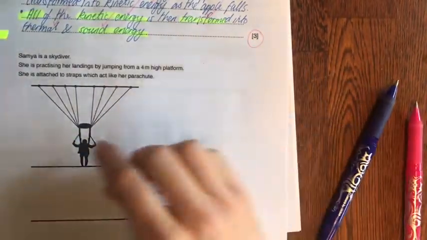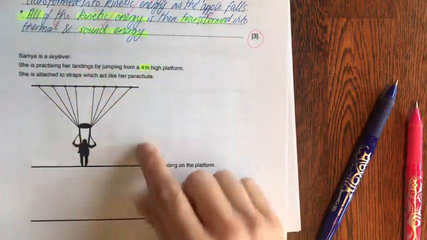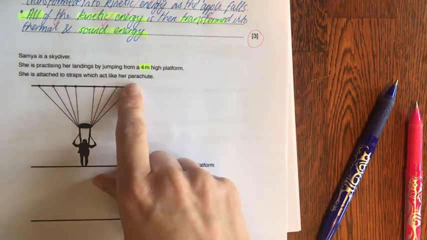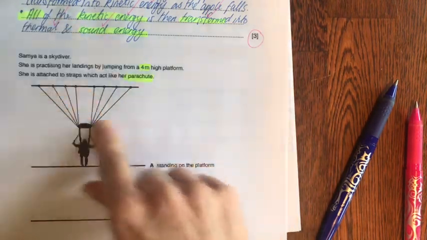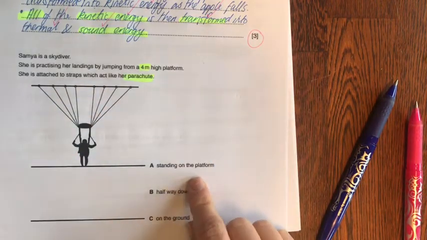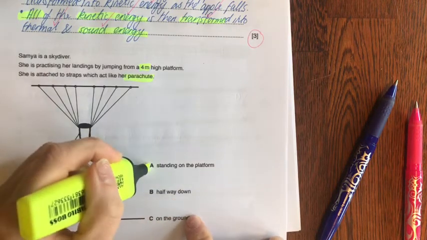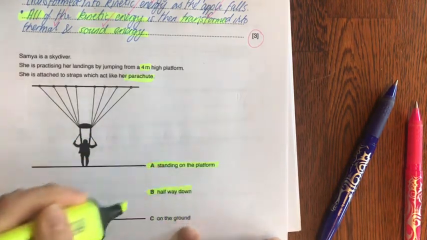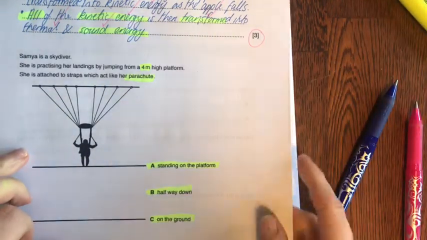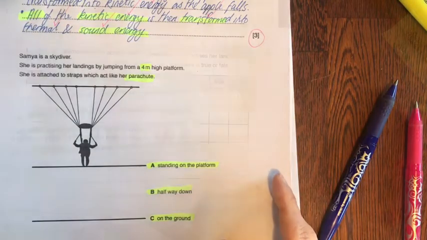So Samya is a skydiver. She is practicing her landings by jumping from a 4-meter high platform. She is attached to straps which act like her parachute. So this is kind of like a parachute setup. So A is her standing on the platform. B is halfway down. And C is on the ground. So we actually need to turn over for the next part of the question, but obviously we're going to need to refer back to this diagram.